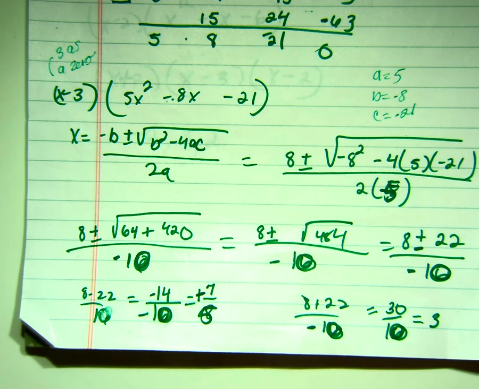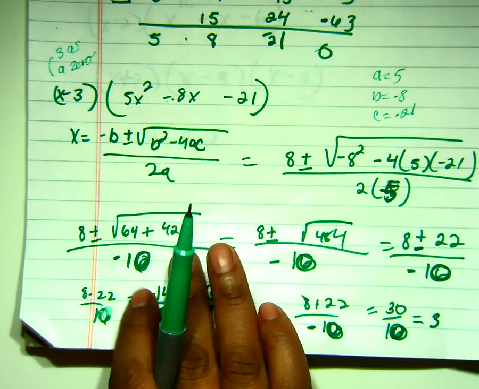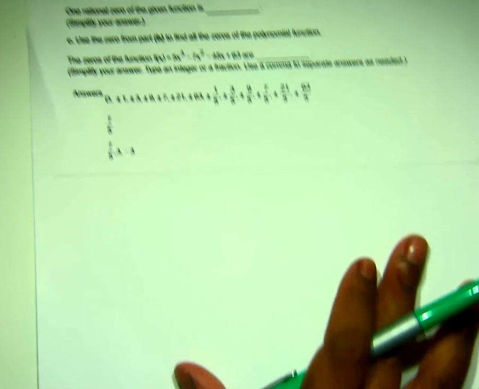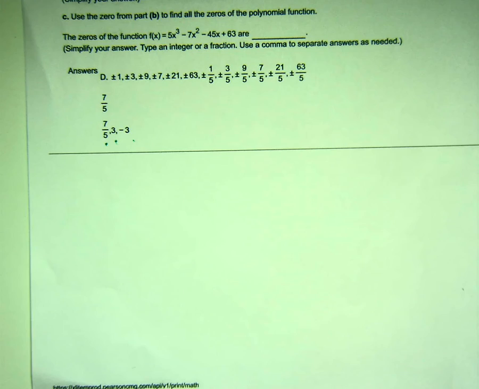So your overall answer, when you get to this part, because remember, we already have 3 as a zero, means that you can actually have 7 over 5 as a zero, positive 3 as a zero, and negative 3 as a zero. Moving right along.